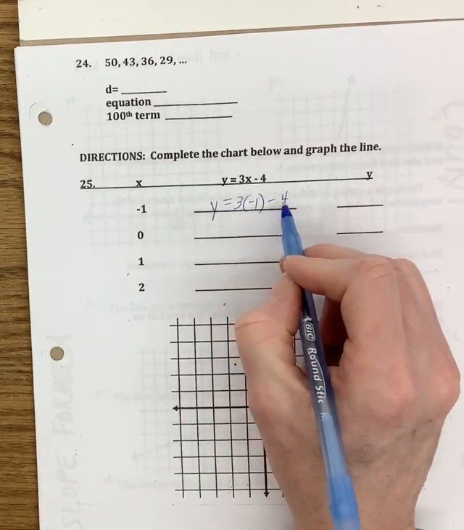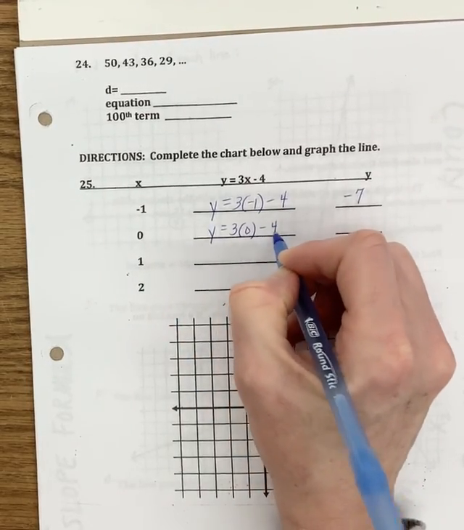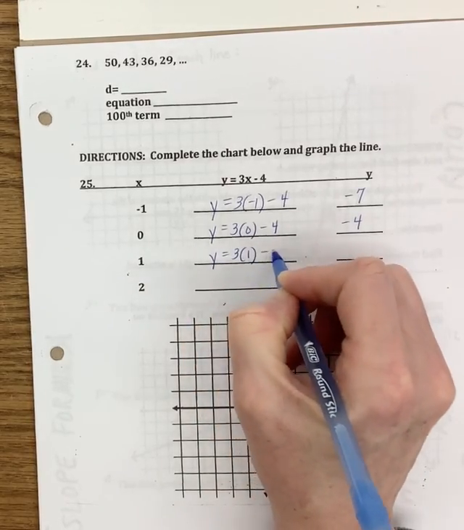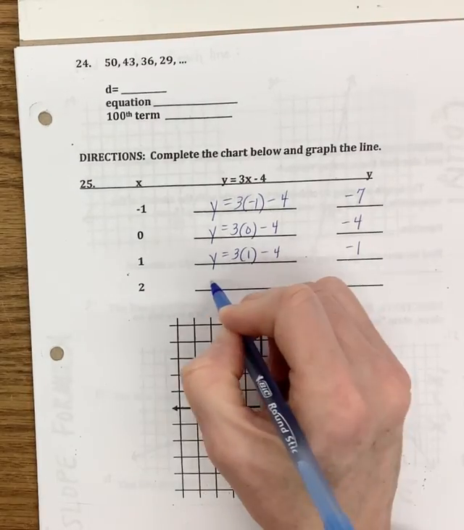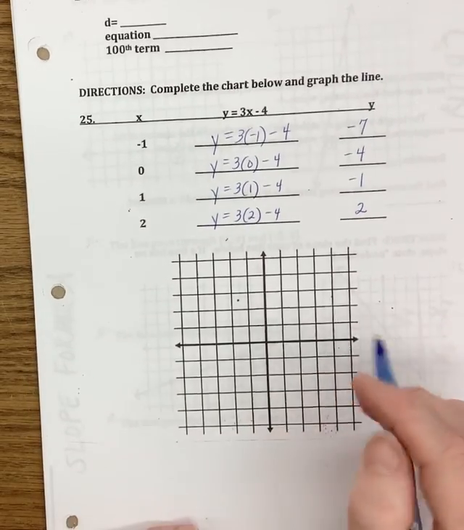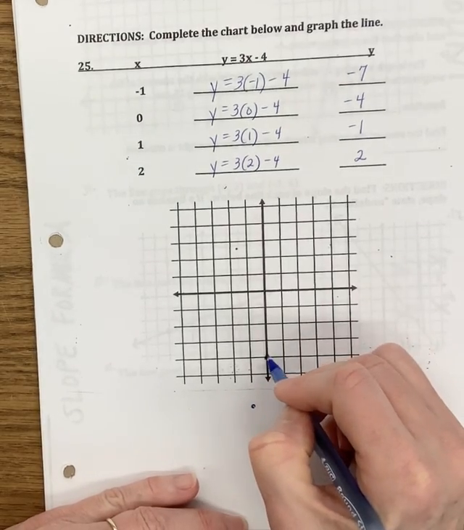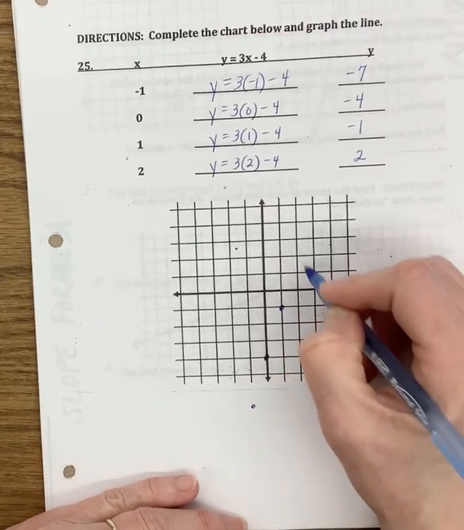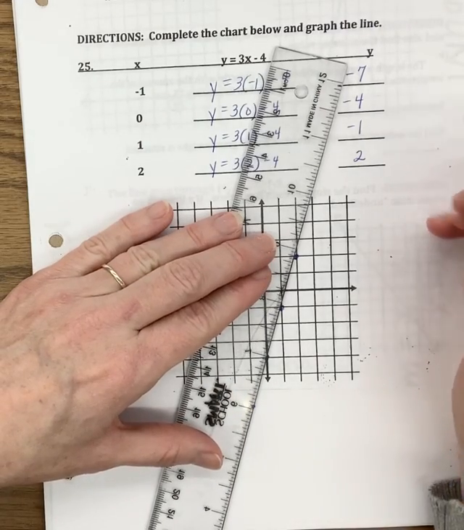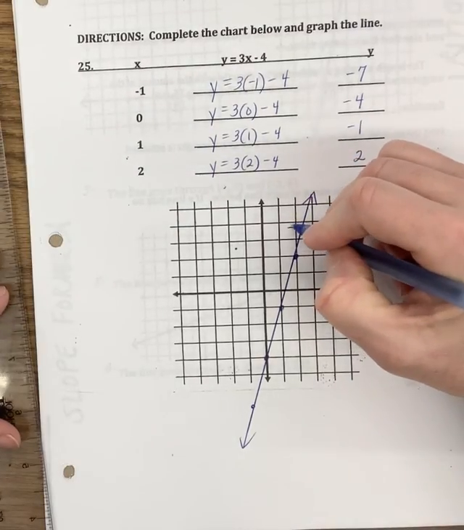This will give us -3 minus 4, or plus -4, which is -7. Substitute in 0. This will give us 0 minus 4, or 0 plus -4, that's -4. Substitute in 1, that's 3 minus 4, which is -1, and substitute in 2. That's 6 minus 4, which is 2. We'll graph those points. -1, -7 actually goes off the graph. 0, -4, 1, -1, 2, 2. And then using a ruler, we'll draw a nice line, arrows, and we'll label it.